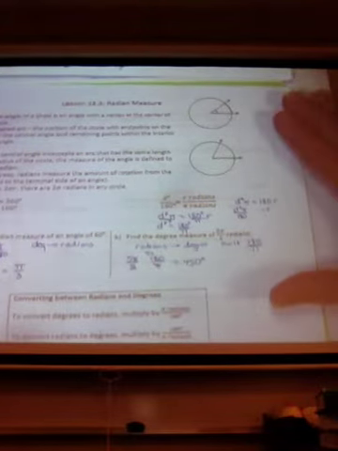Now, to have this make sense to you, draw a little circle in here. We all know this is 0 degrees, 90 degrees, 180 degrees, 270 degrees, and then we're back up to 360 degrees.